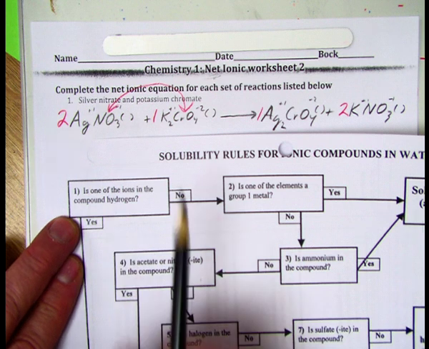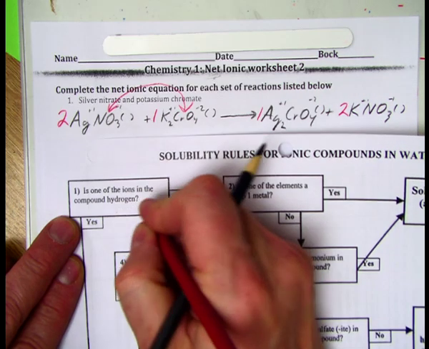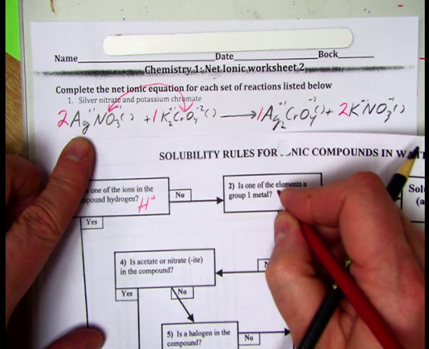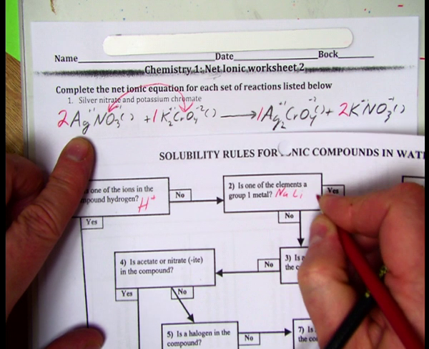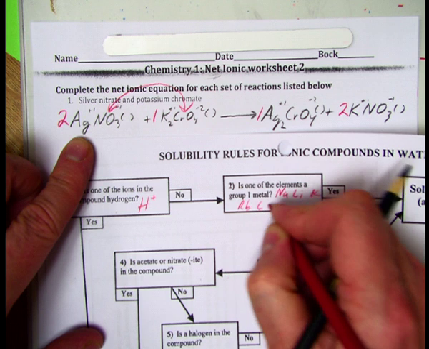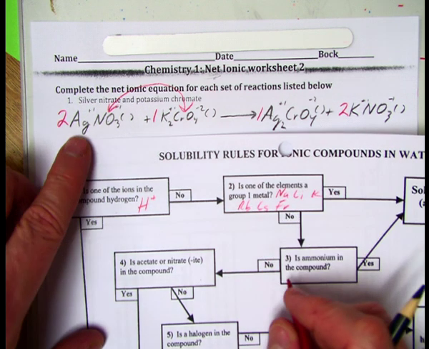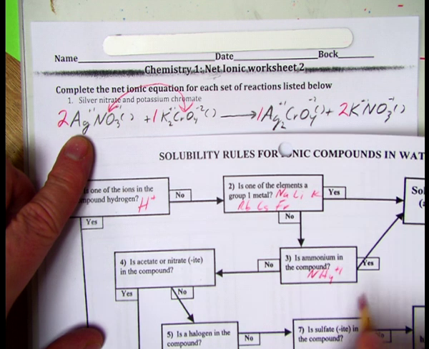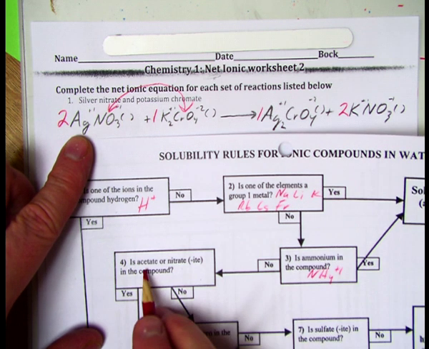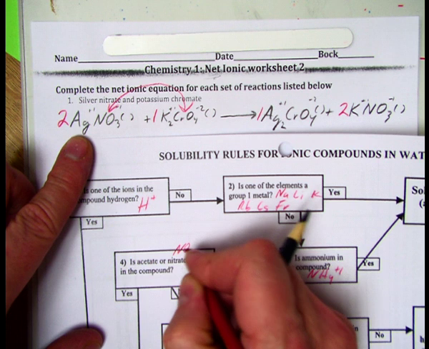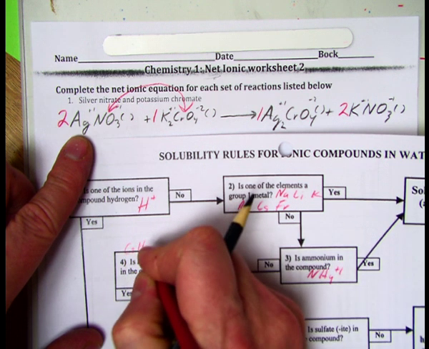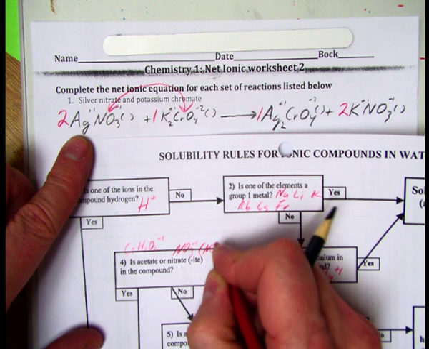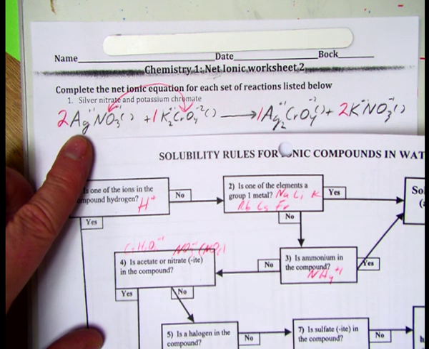Is there a hydrogen ion, an H plus, in there? No. Is there a group 1 metal? That's sodium, lithium, potassium, rubidium, cesium, and francium. The answer is no. Is ammonium, NH4 plus 1, there? No. Is there acetate or nitrate? Remember, nitrate is NO3, acetate is C2H3O2 minus 1, or nitrite is NO2. And your answer is yes.